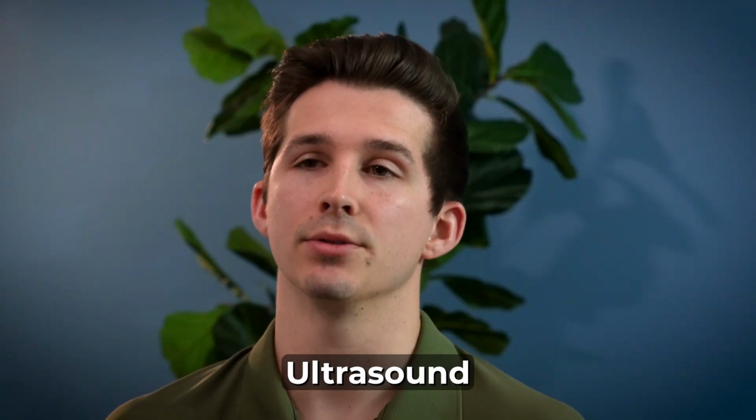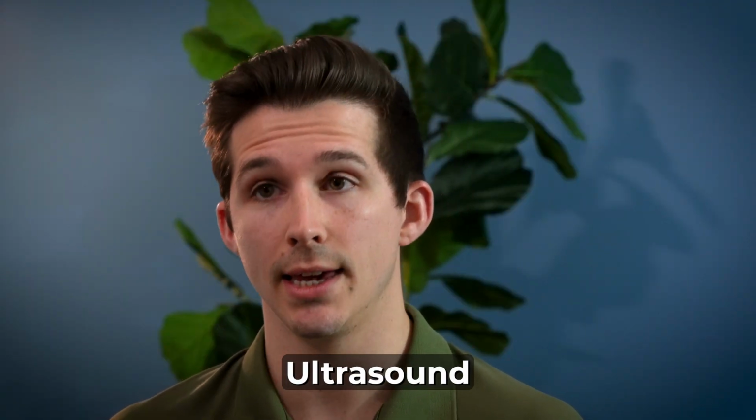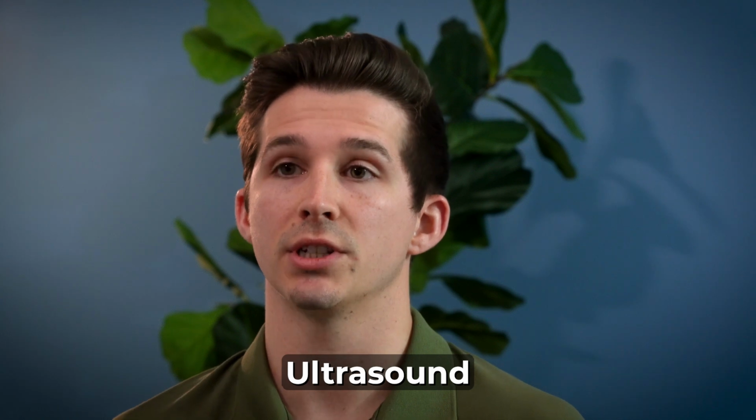Ultrasound is unique in that it uses sound waves that are then converted to heat at the site of the tissue to stimulate muscle healing as well as blood flow to the area. And there are two types of ultrasound use. One is thermal and the other is non-thermal.